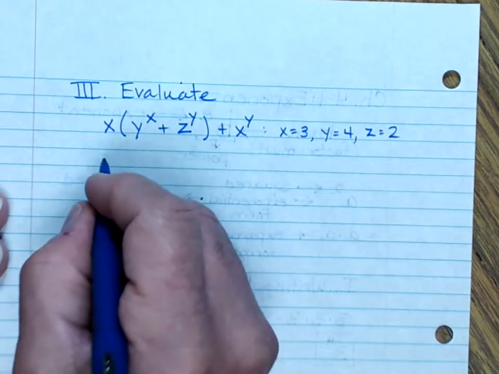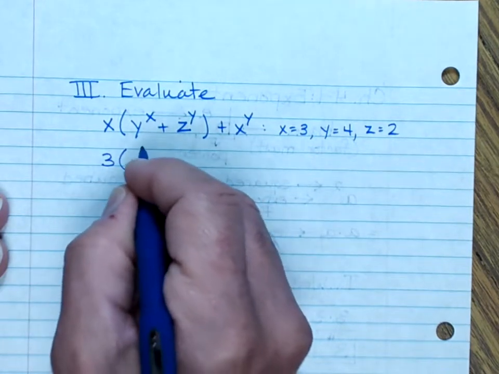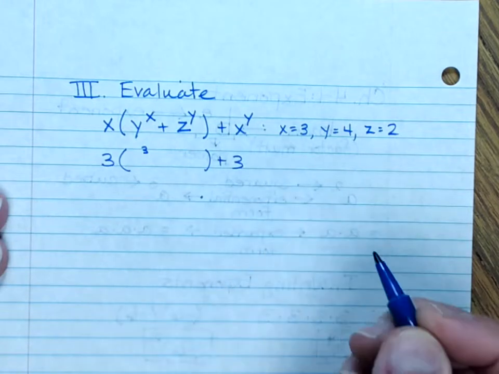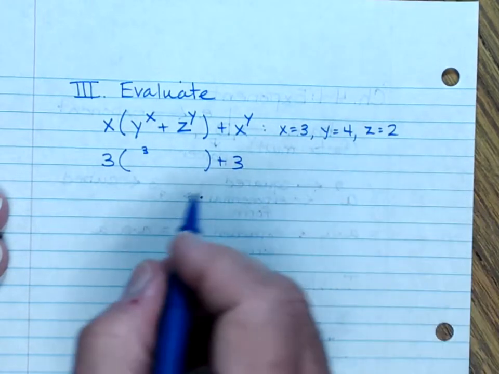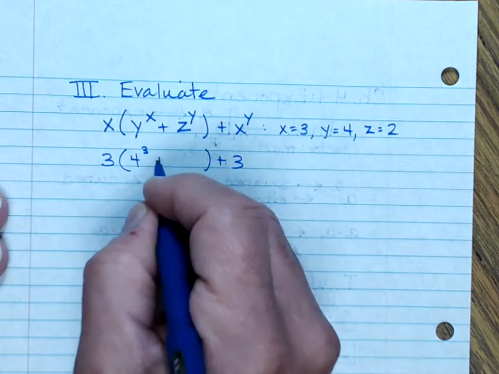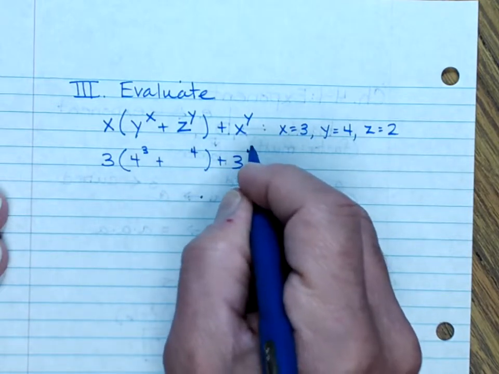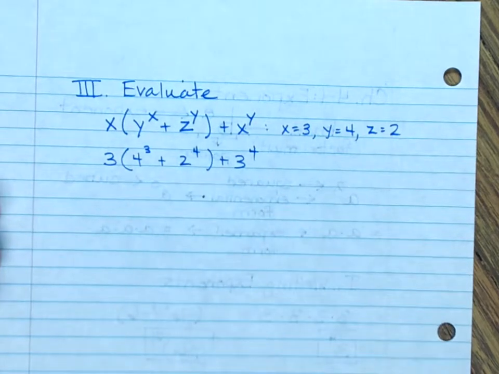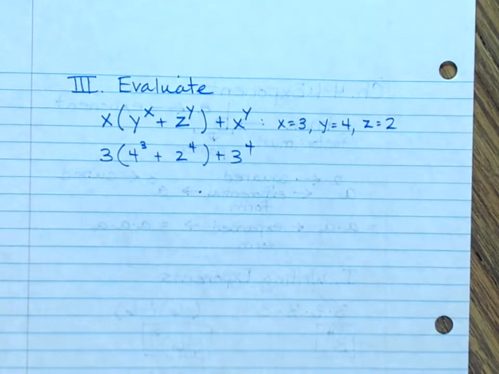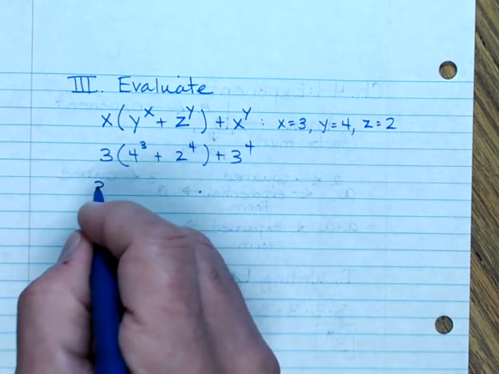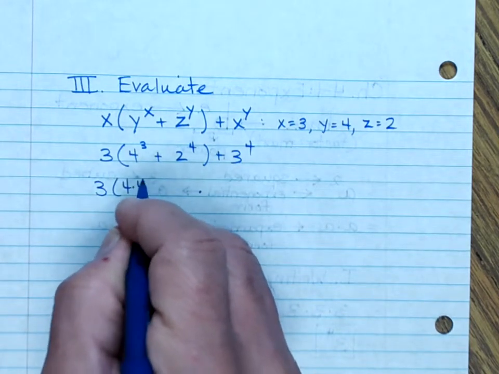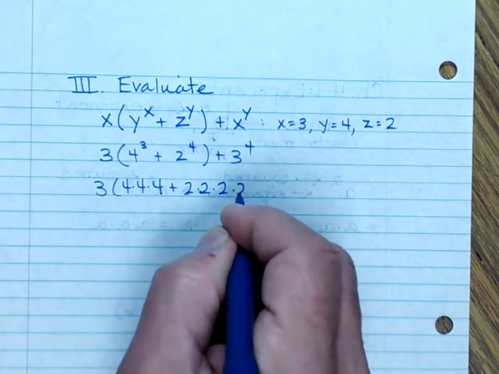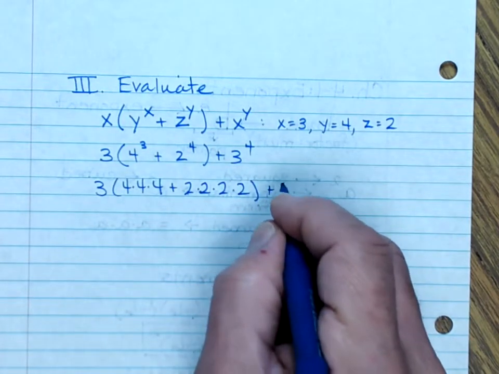Wherever you see x, you put 3. So that's a 3, that's a 3, and that's a 3. Wherever you see y, you got to put 4, and wherever you see z, you put 2. Order of operations tells you to start in the parentheses. So here we go. 4 times 4 times 4 plus 2 times 2 times 2 times 2 plus 3 to the 4th.